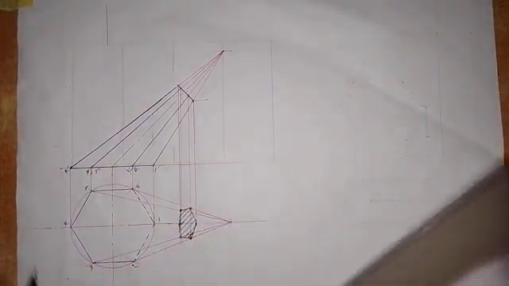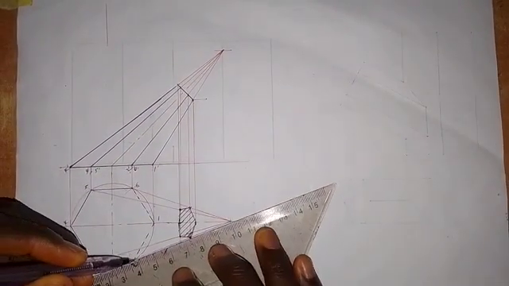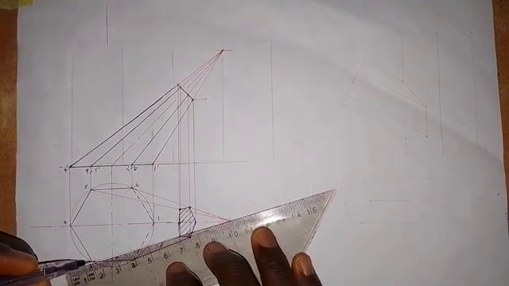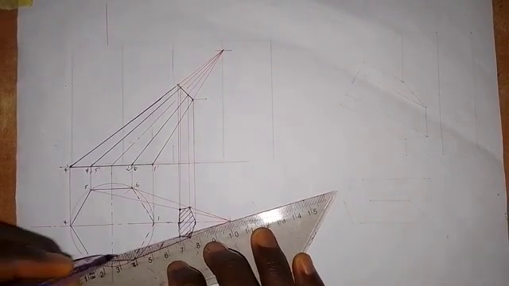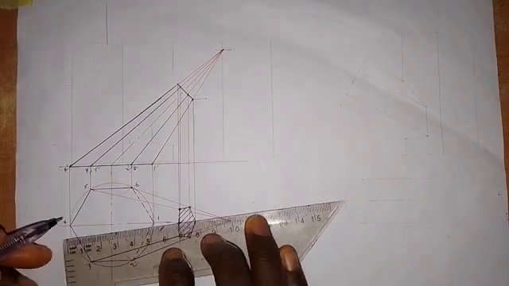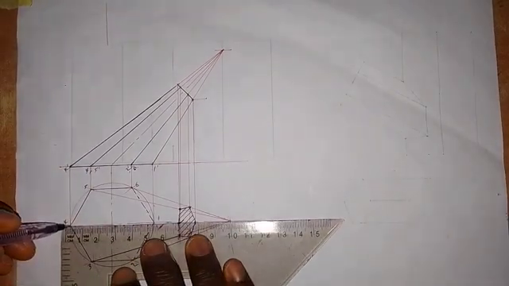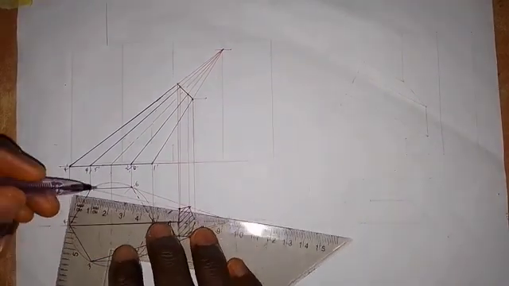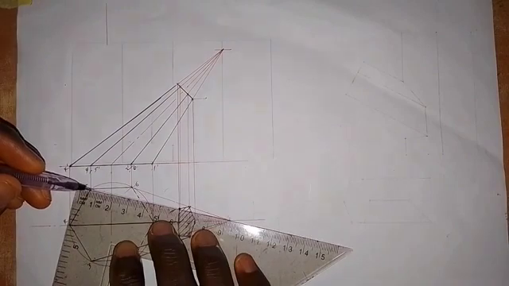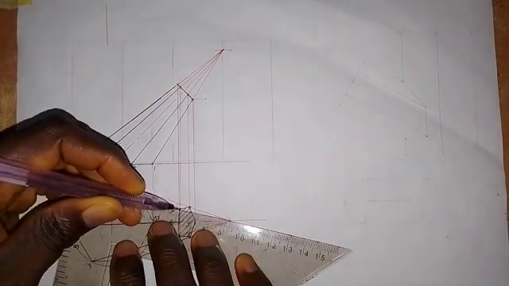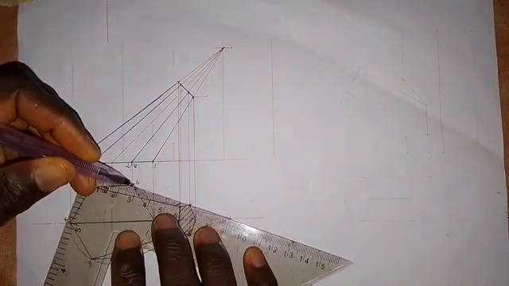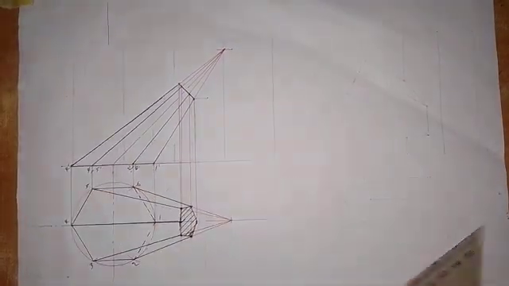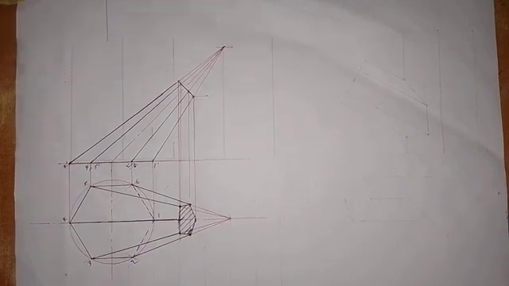Alright, so then I need to make this line a thick line from here to here. And this line will also be a thick line from here to here. And for this line, it will be a thick line. This line also will be made a thick line. And then this last one will be a thick line. So this is the complete plan as we are instructed to do it.